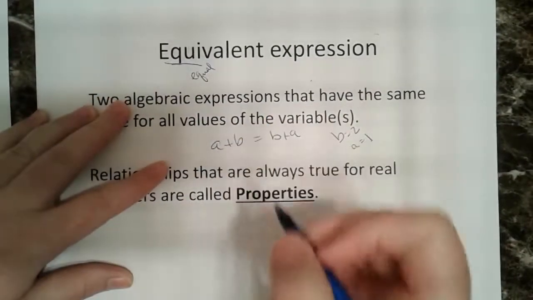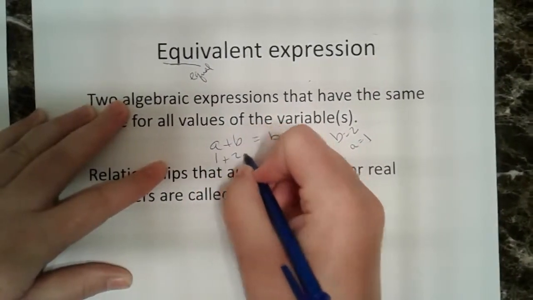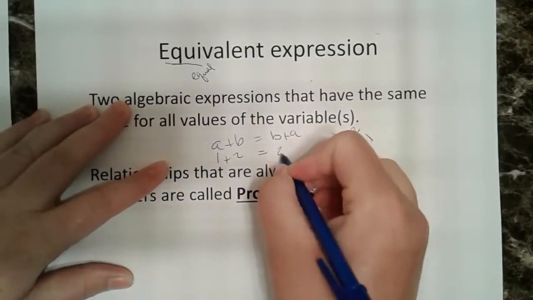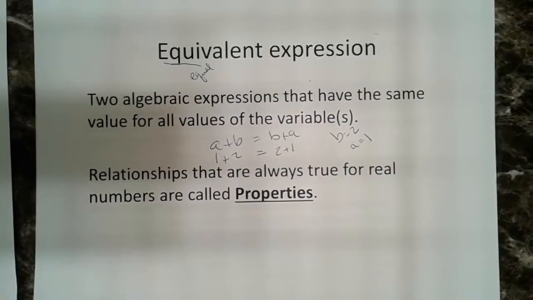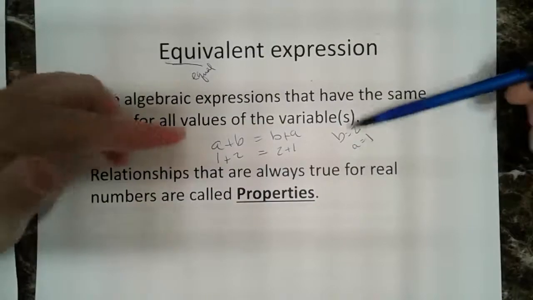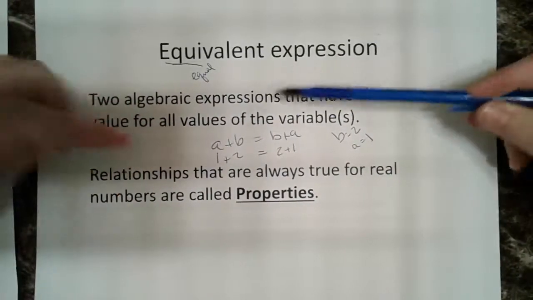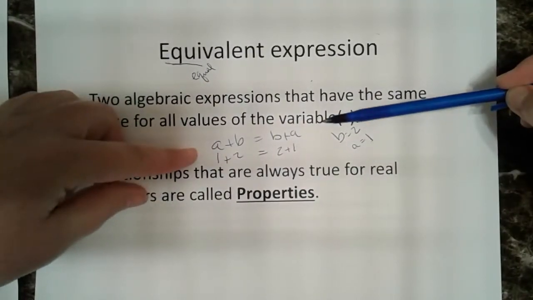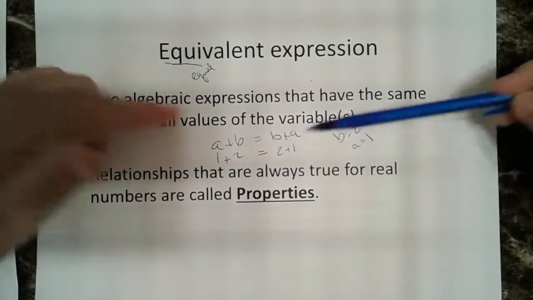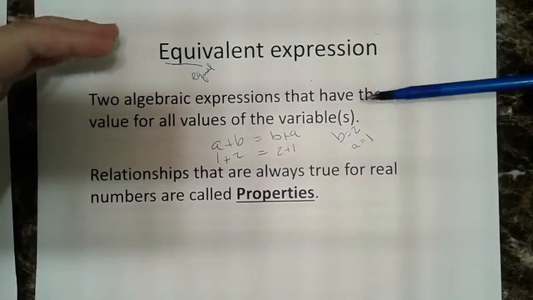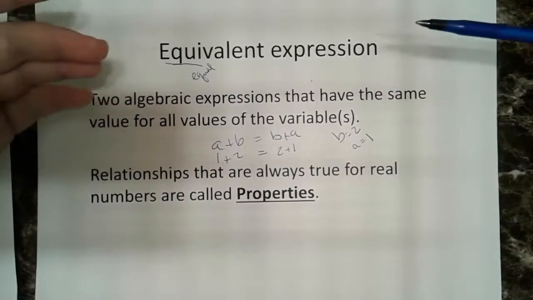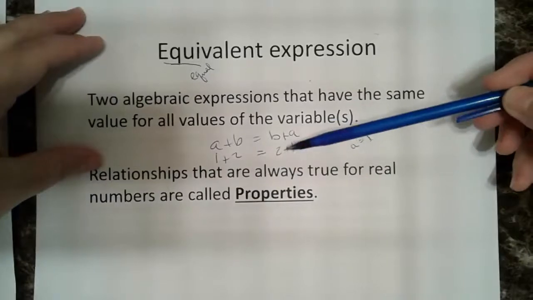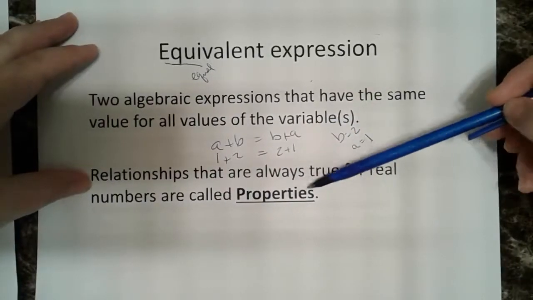Then I can say 1 plus 2 equals 2 plus 1, which we all know to be true because 1 plus 2 equals 3 and 2 plus 1 equals 3. So that's what it's saying. It's saying if I plug in values for the variables, then I'm going to come up with the exact same number on both sides. That is what an equivalent expression is. The relationships that always hold true for the numbers are called properties.